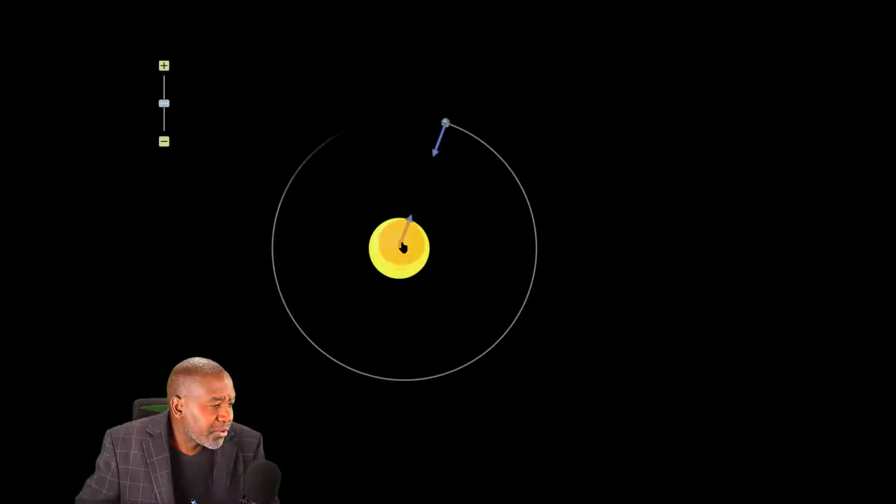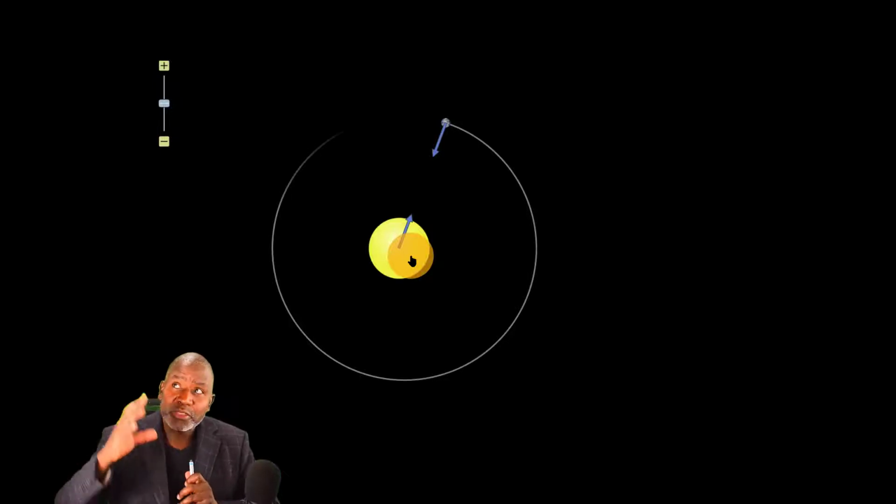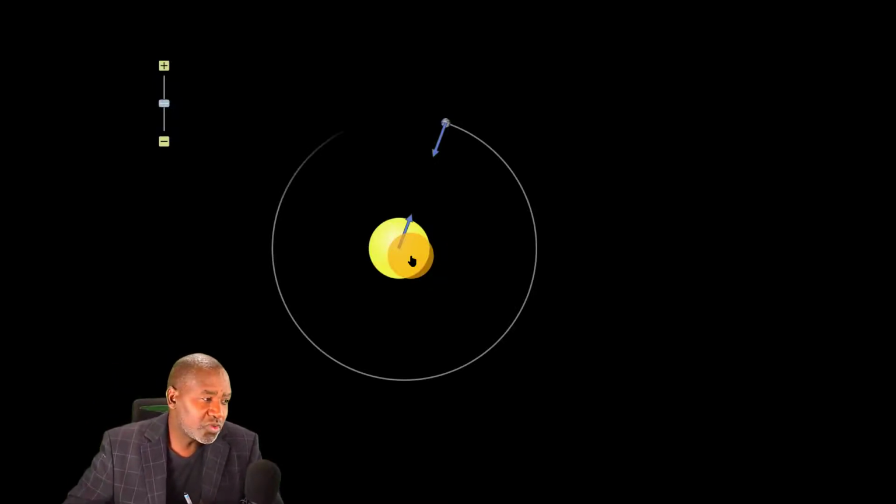This first arrow here that is pointing from the Sun to the Earth means this. The Earth is pulling the Sun towards itself. In other words, our Earth is pulling the Sun towards itself with a force which we indicate on the Sun.